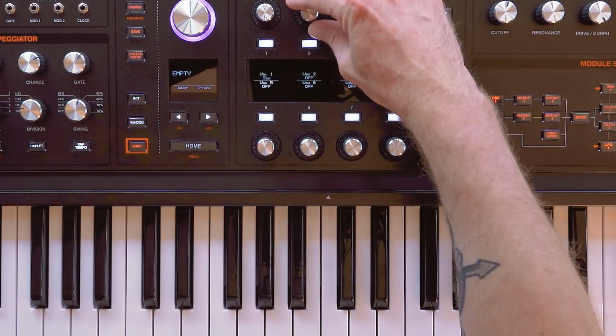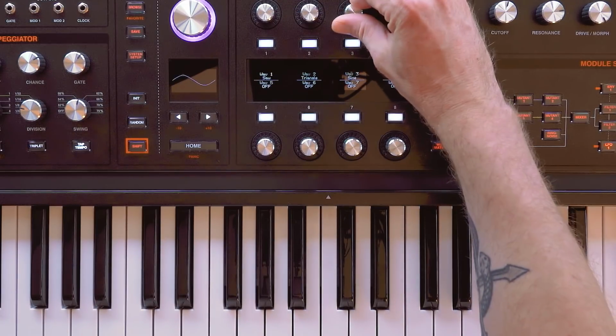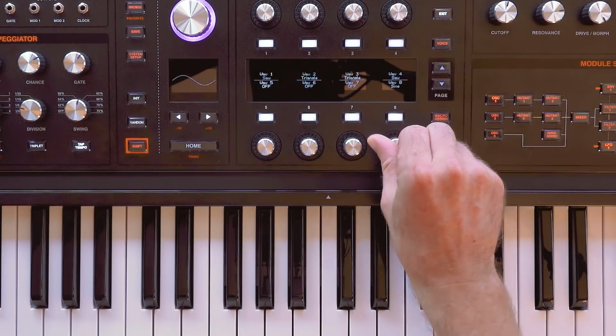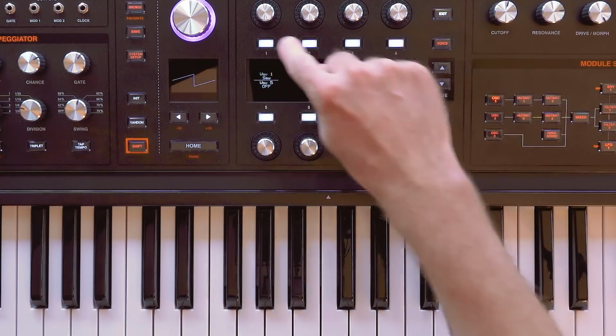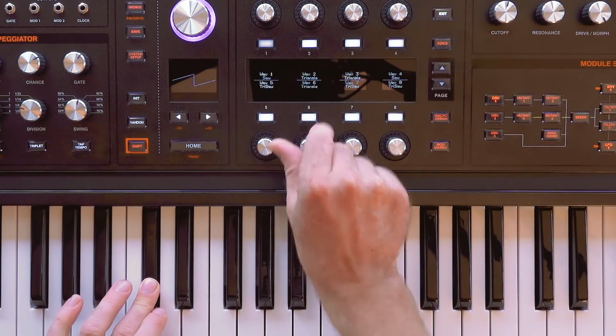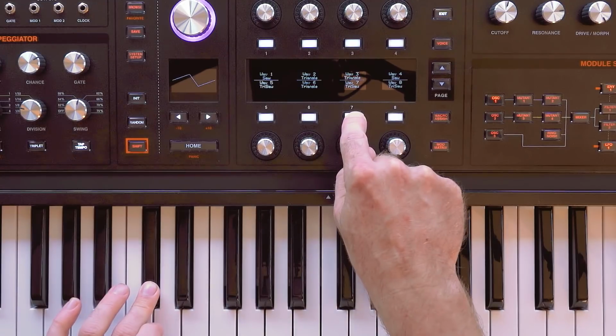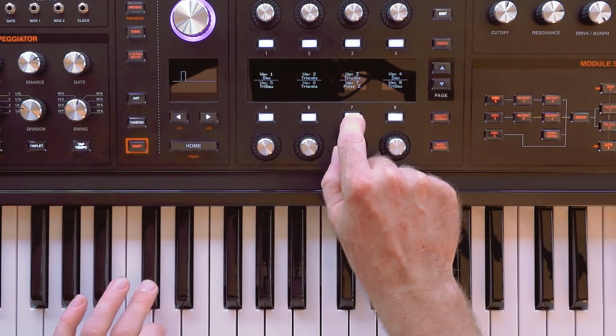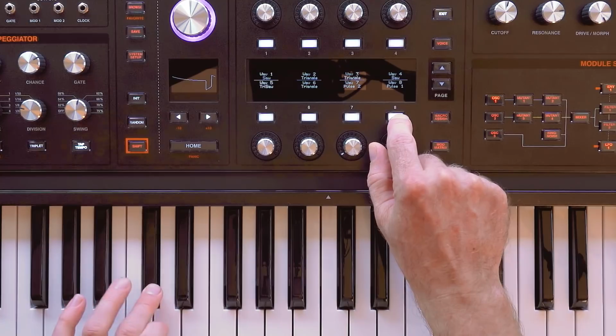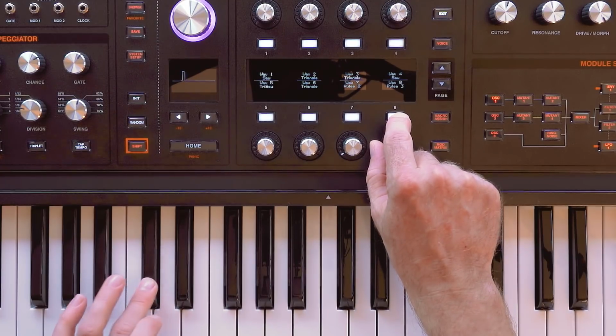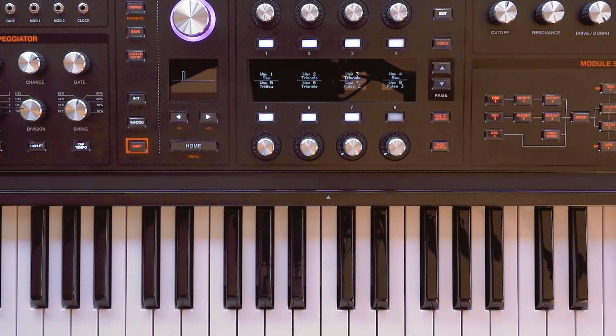So I can go through here and I can pick different waves using these knobs. Like this. Holding down the button corresponding to the wavetable that you're selecting will preview that wavetable, which is pretty useful.